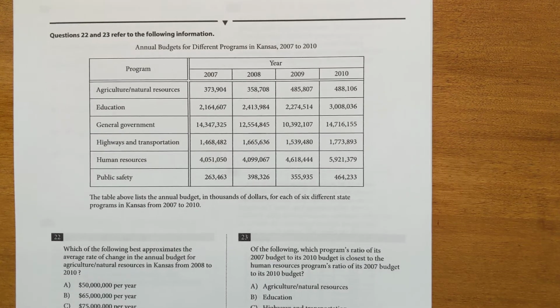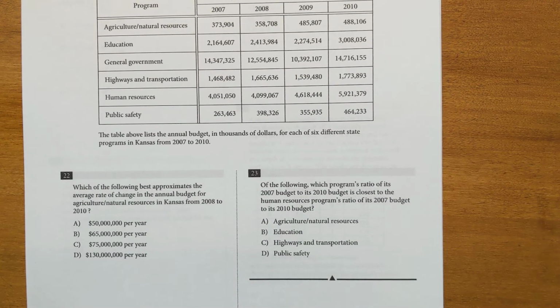Next table, it says questions 22 and 23 refer to the following information. Annual budgets for different programs in Kansas, 2007 to 2010. The table above lists the annual budget in thousands of dollars for each of 6 different state programs in Kansas from 2007 to 2010. Okay, question 22 says, which of the following best approximates the average rate of change in the annual budget for agricultural natural resources in Kansas from 2008 to 2010?